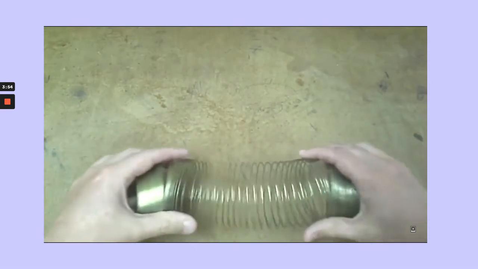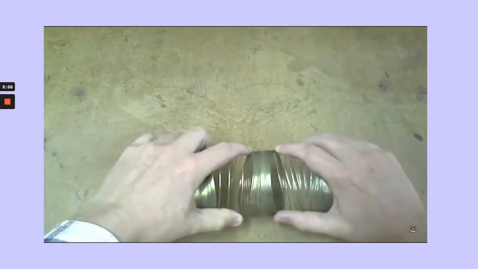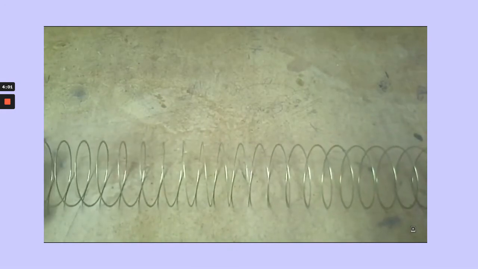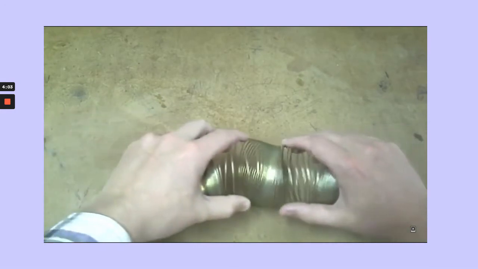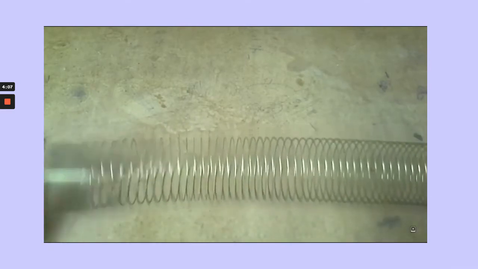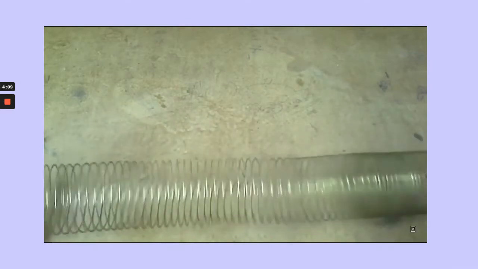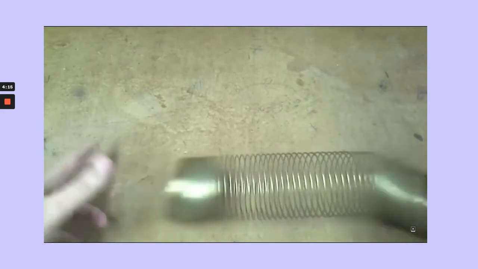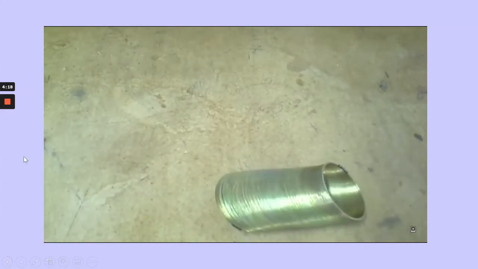In this case, you can see that there's a part where the wave gets compressed and a part where the wave gets rarefied, and these pulses move along in the same direction that the energy is flowing. So that's a longitudinal wave, like that. That's a transverse wave. Okay, bye for now.